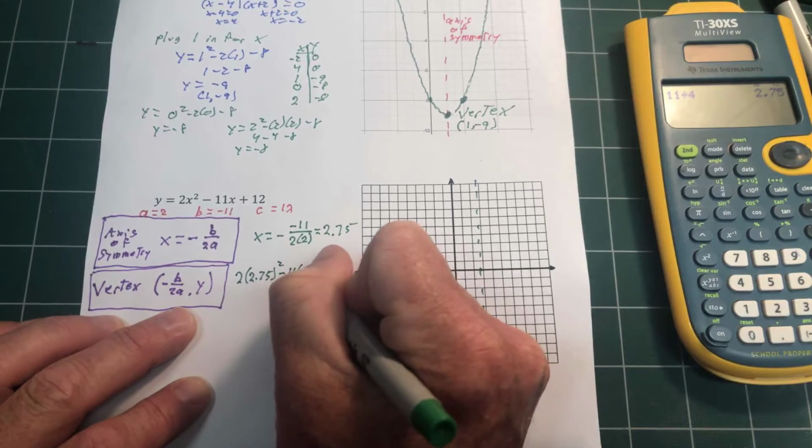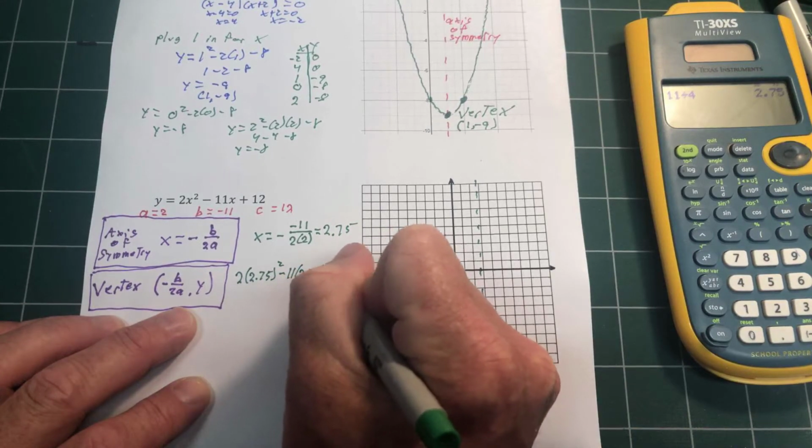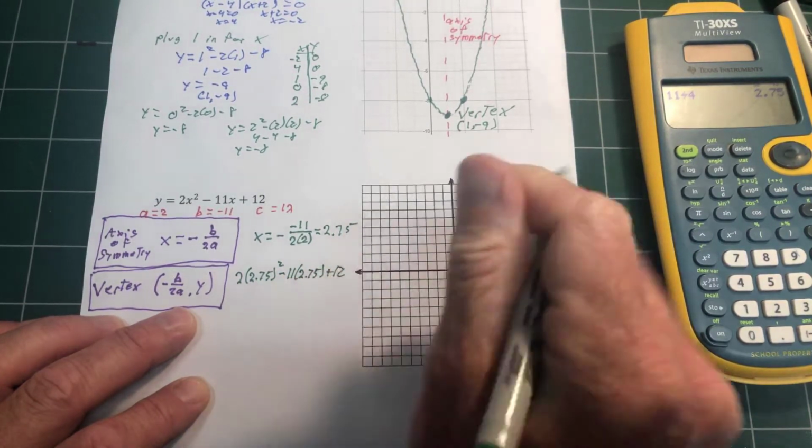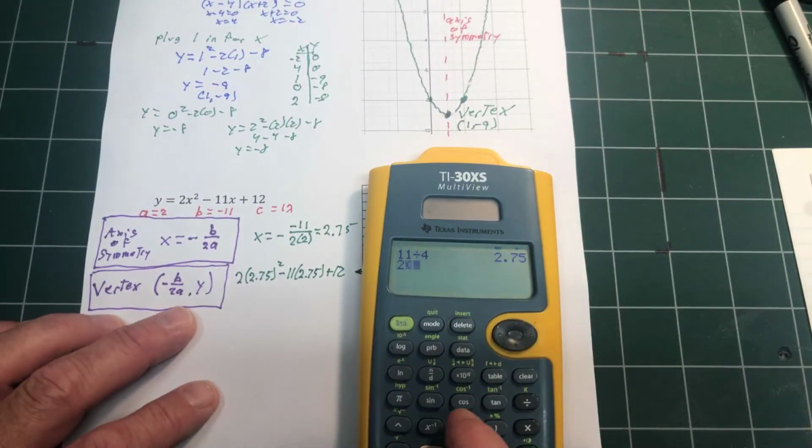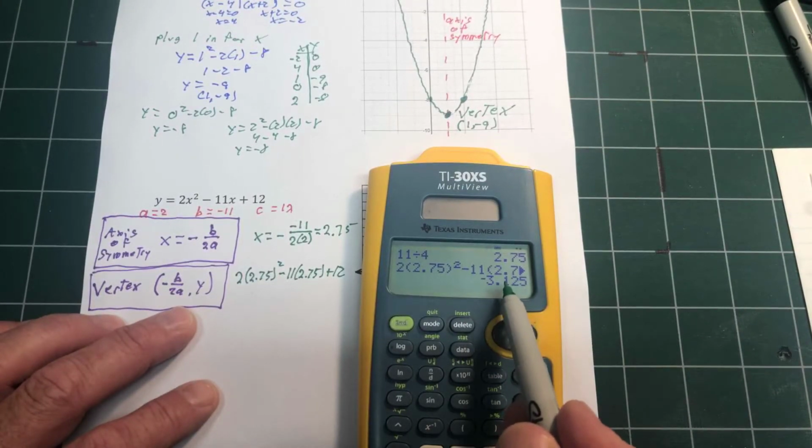And wouldn't a calculator be nice here? Let's see. 2 times 2.75 squared minus 11 times 2.75 plus 12, enter, negative 3.125. See, the numbers aren't always going to be that clear. That's why we use these.